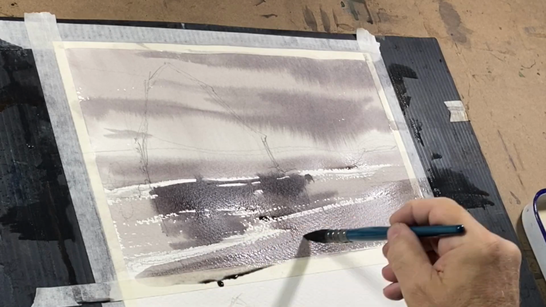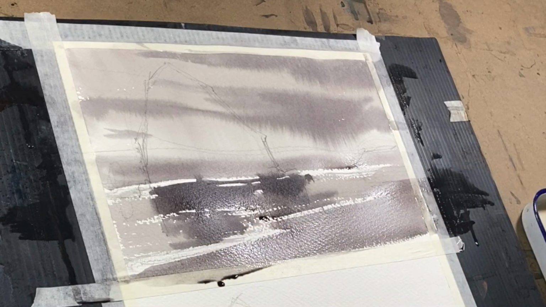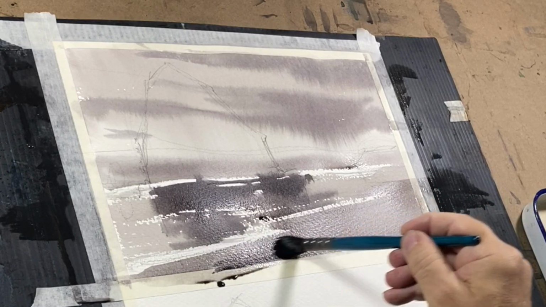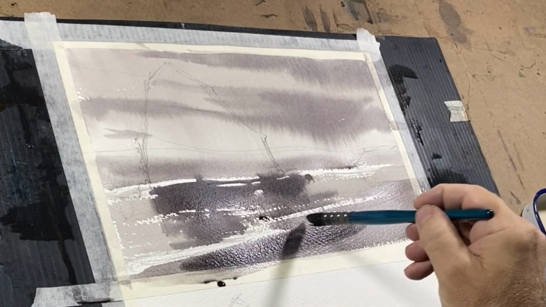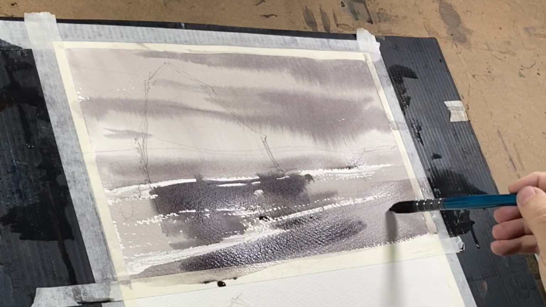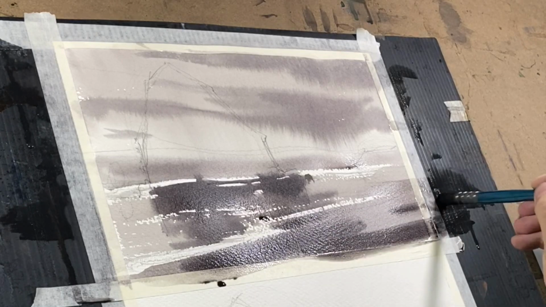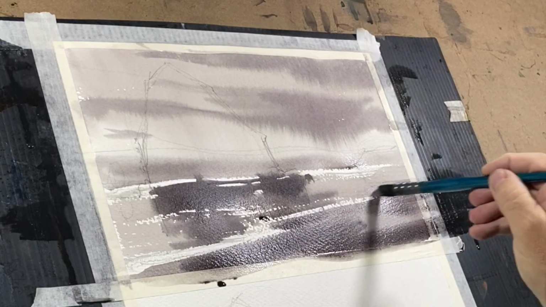Nice smooth wash. And while it's wet, I'm going to get a little darker through here, sort of in line with the haystack mountain. Doesn't have to be perfectly in line.